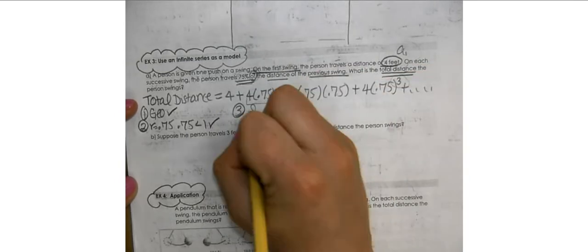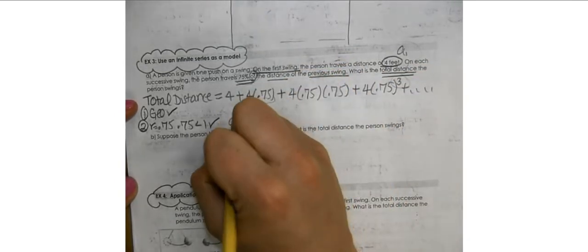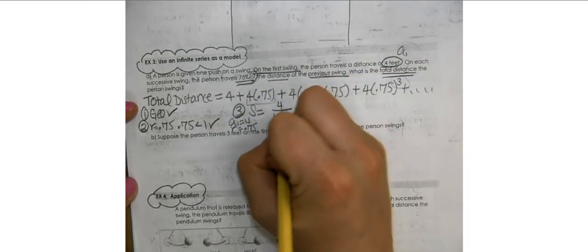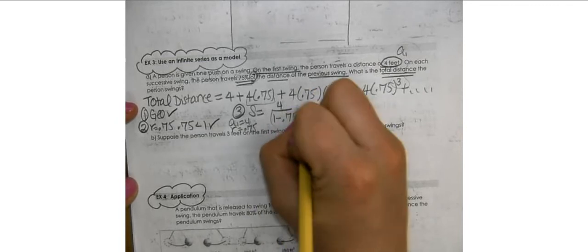And what's nice is that I already know what my first term is. So I have s is equal to my first term, which a sub 1 is equal to 4, and my r value is 0.75. So that's going to be 4 divided by 1 minus 0.75. And I can put that whole thing into my calculator, making sure I put my denominator into parentheses, and I end up with 16 feet. So that means that this person is going to travel a total of 16 feet throughout the entire swinging process.